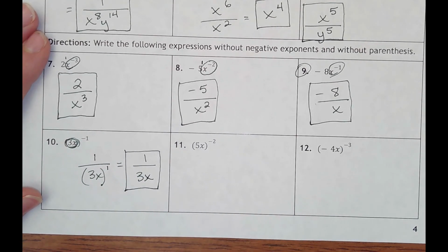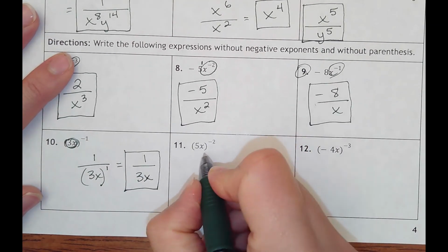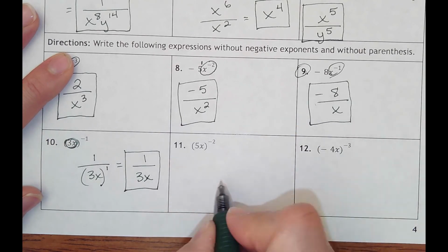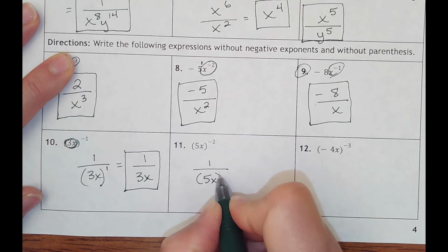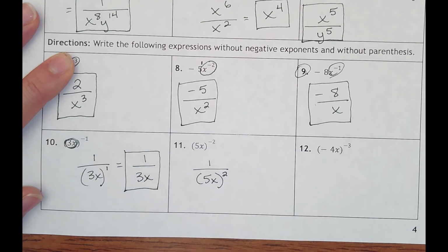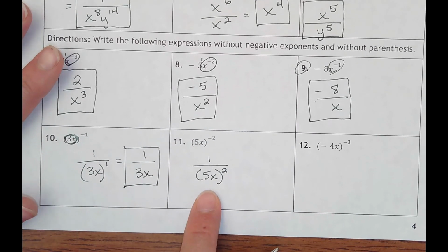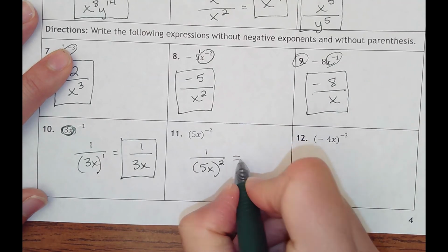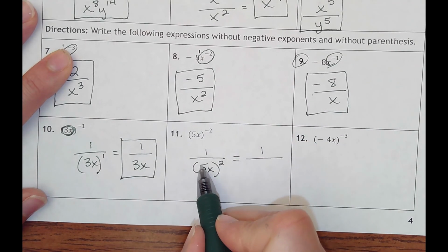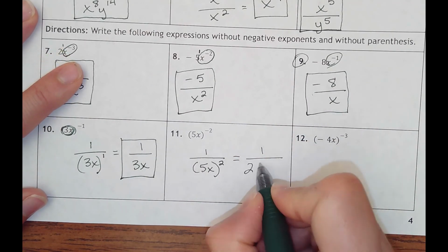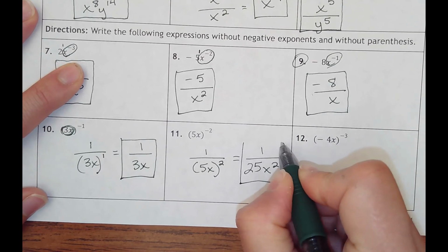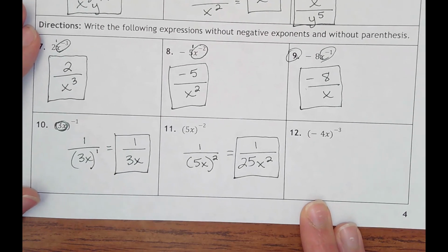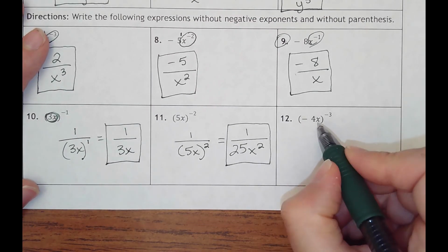All right, number 11, we've got everything to the negative 2nd power. So I'm going to put 1 over the quantity, the amount 5x to the positive 2nd power. And I do need to simplify this. So remember our power rule says I need to have 5 squared, which is 25, and then x squared is x squared.